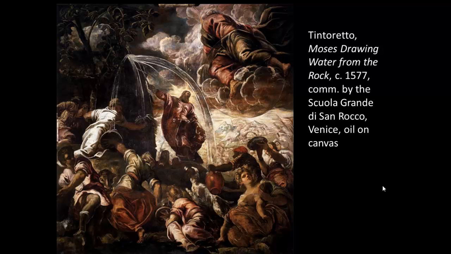You can get a sense of movement of the Israelites and the activity of the water streaming, gushing out of the rock. And I think that's largely due to his technique. His quick brushstrokes lend it a spontaneous quality, and his works really are never static.